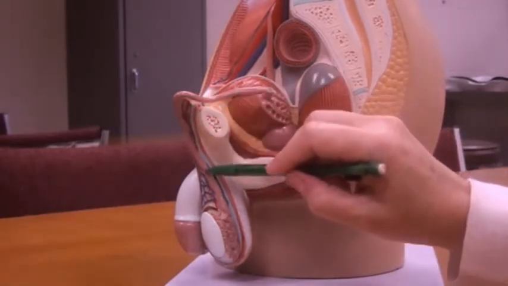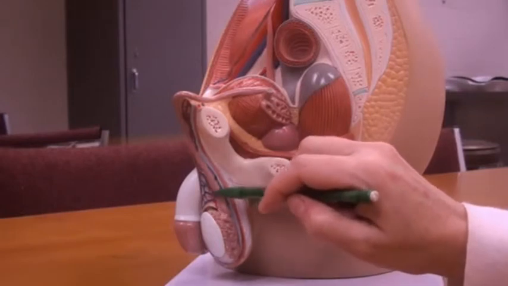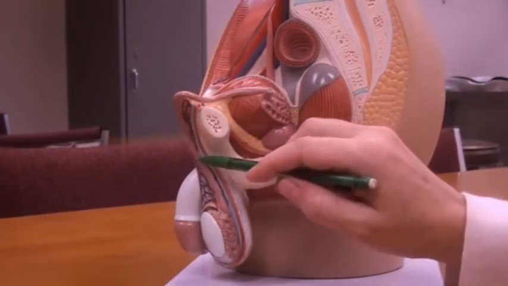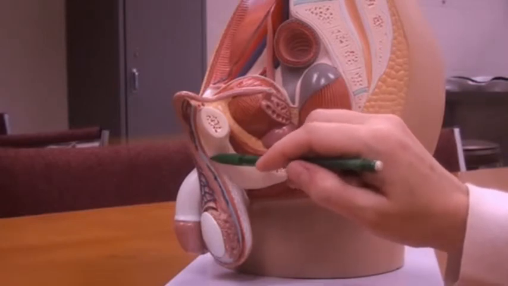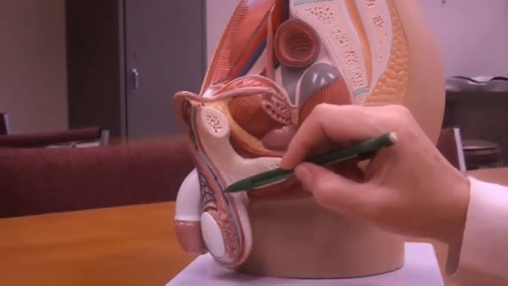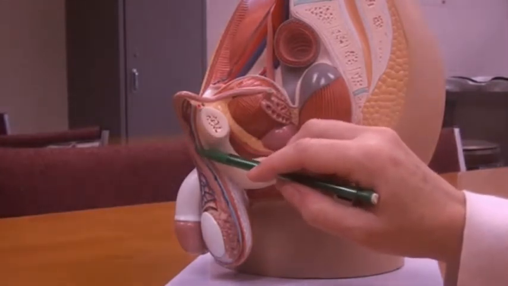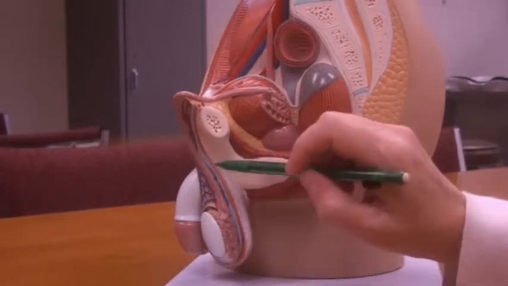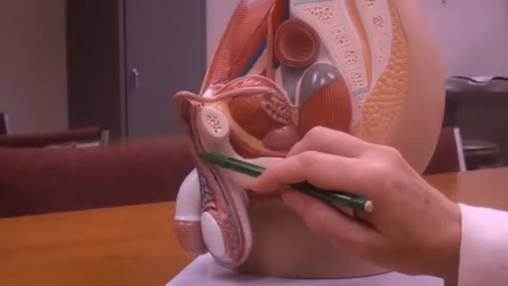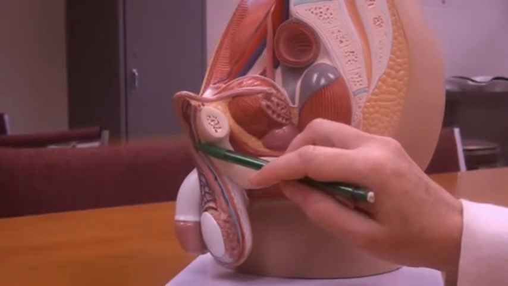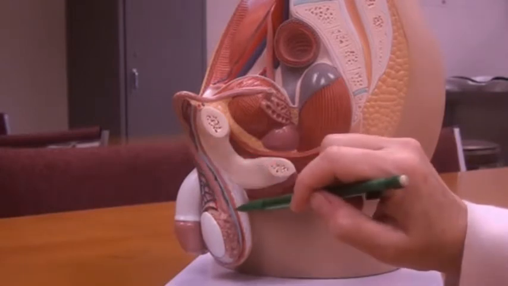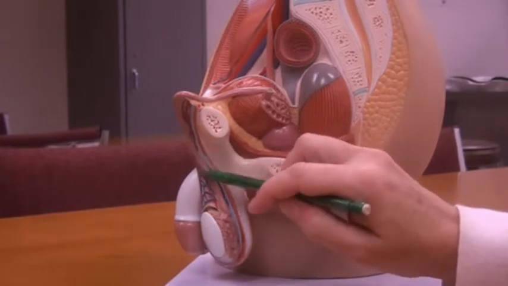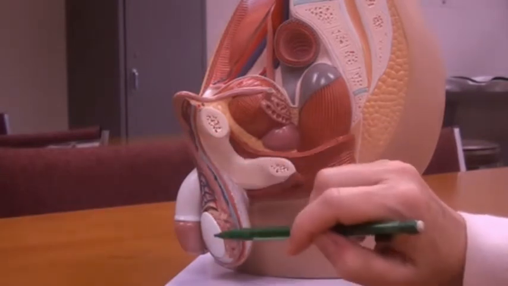As it's traveling up through here, it's packaged in a structure called the spermatic cord. The spermatic cord contains the testicular artery and vein, the vas deferens, and the cremaster muscle is also traveling down. That's skeletal muscle, a continuation of the internal oblique, as well as nerves and lymphatic tissue. All of that is bundled together in the spermatic cord through here.